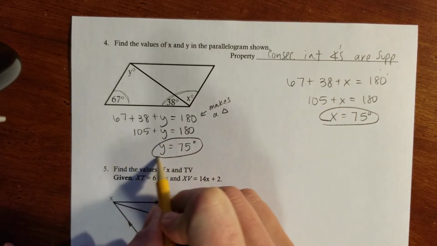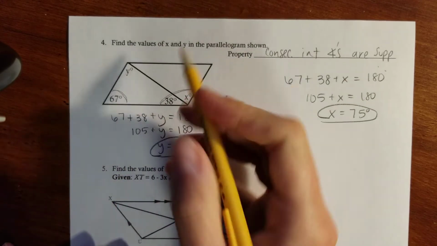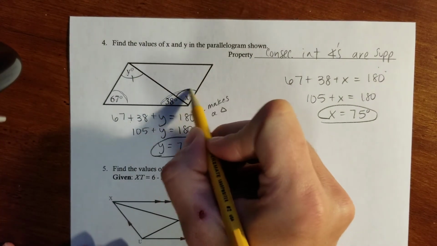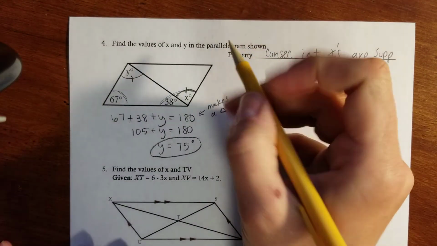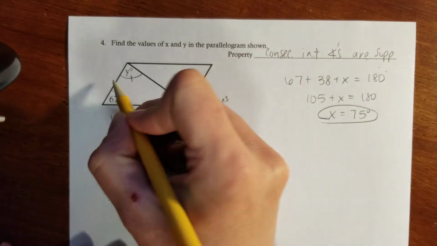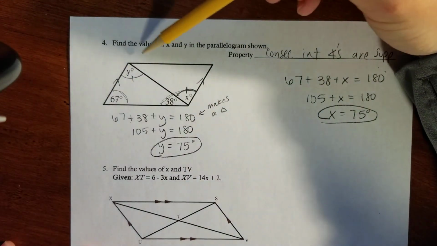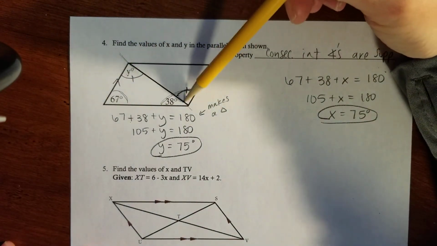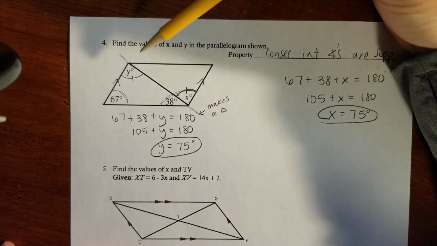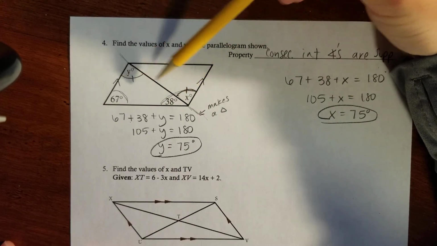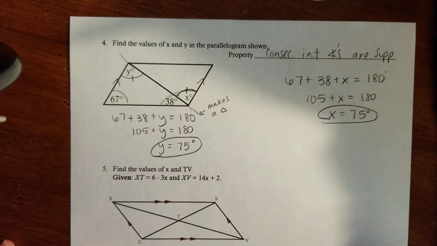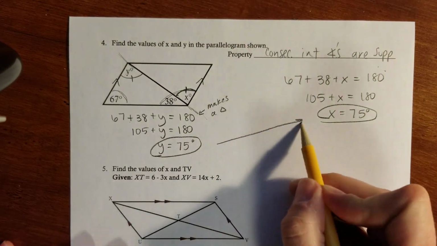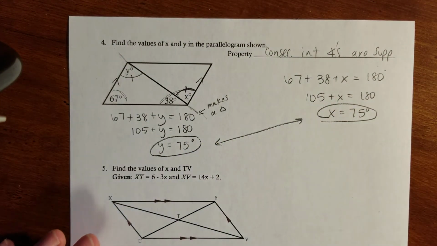Now that's really interesting because x and y then are congruent to each other. Why would that be the case? Well, if this is a parallelogram, we've got these opposite sides parallel, and our diagonal is acting as our transversal. And if you remember, these kind of angles right here are called alternate interior angles, which makes them congruent, so x and y should end up being the same size.